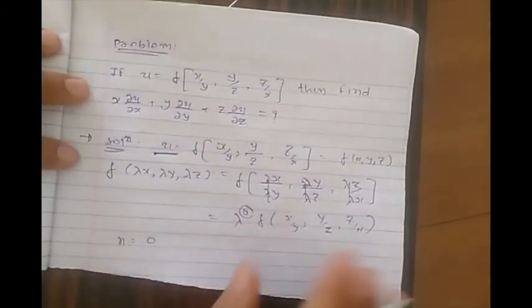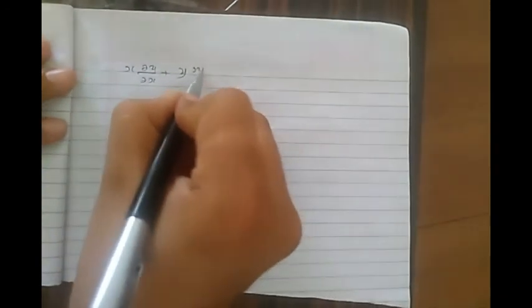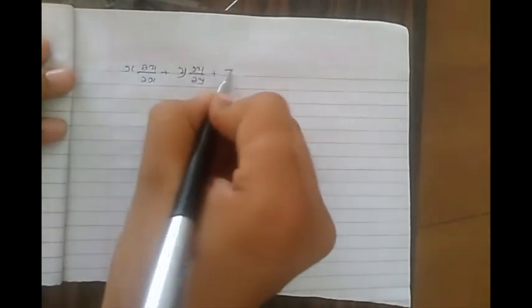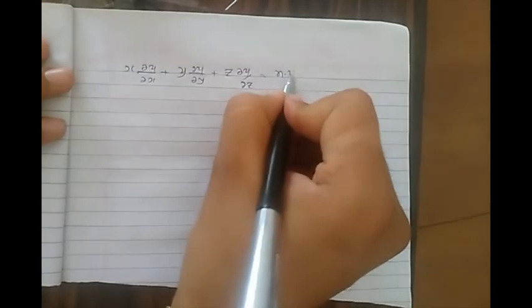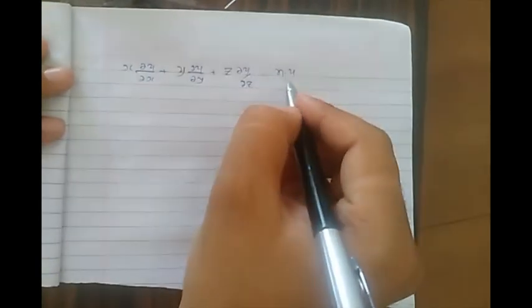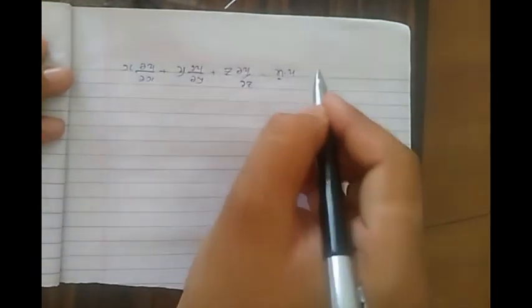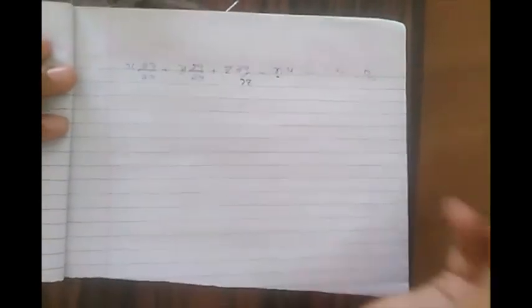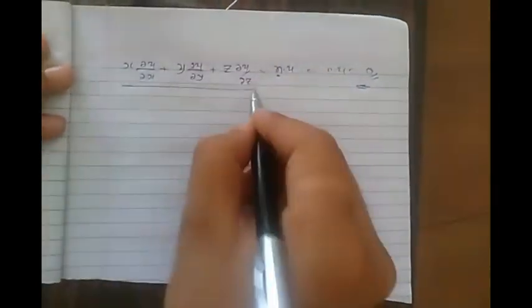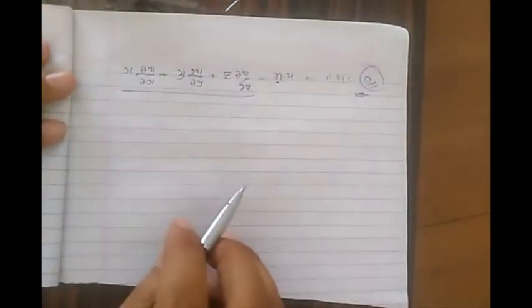So by the statement of Euler's theorem, we have x del u by del x plus y del u by del y plus z del u by del z is equal to n into u. So put the value of n, that is 0. So now I have 0 into u, that is 0. Hence the value of this statement is 0. Clear?